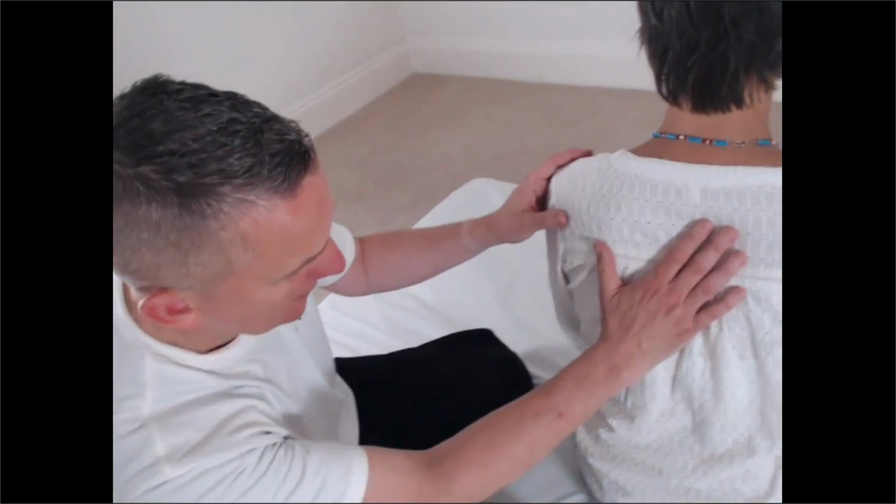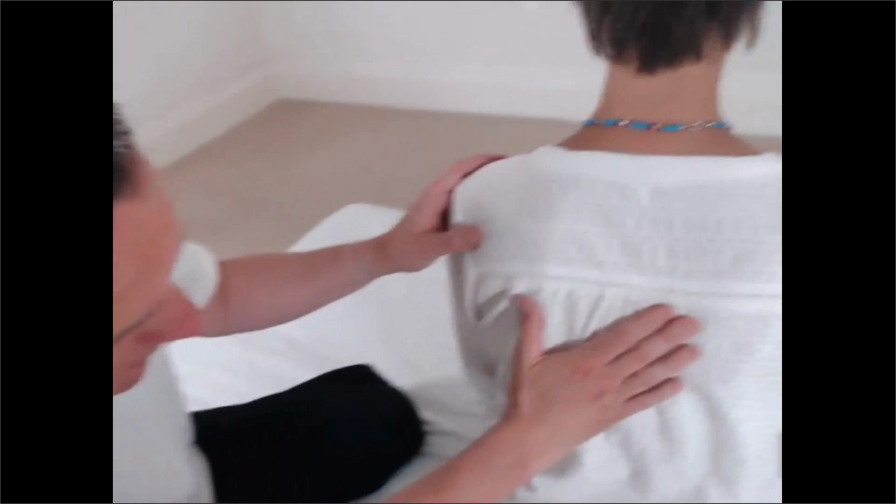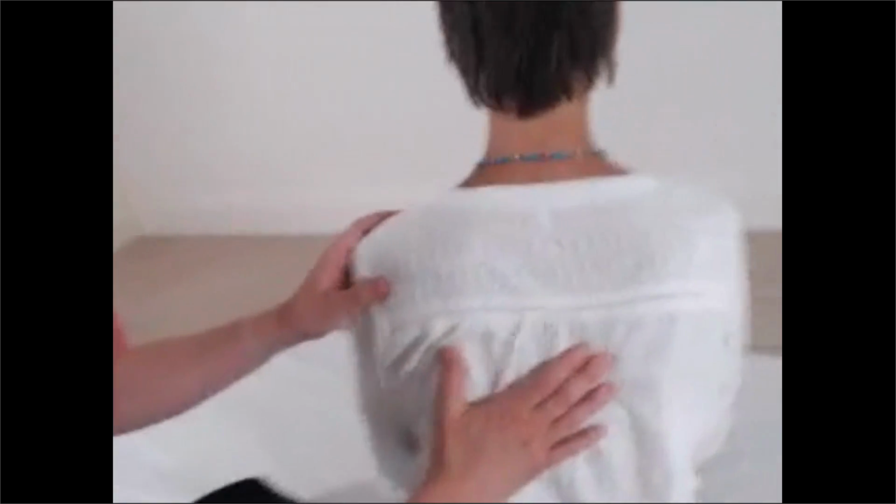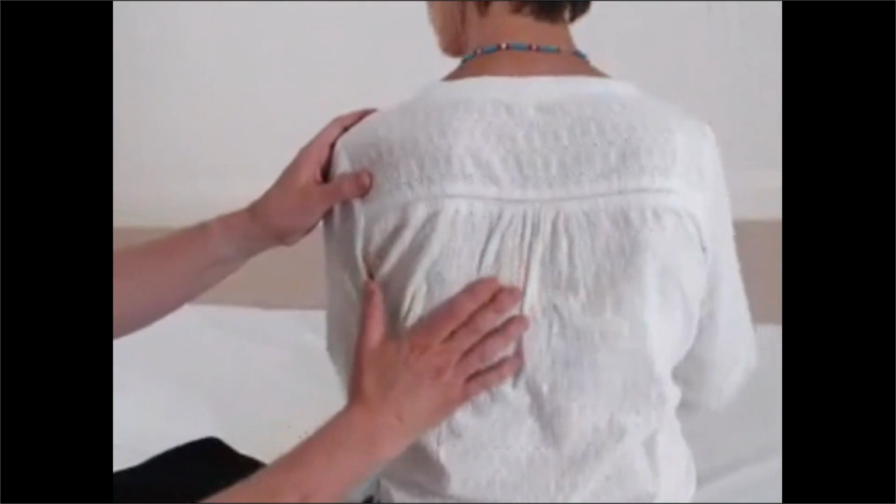I don't know if you can see that on the camera, but if I palpate down, there's quite a lot of softness, and then about here it starts getting really quite blocked. It feels a bit obstructed. Obstructed, yes.